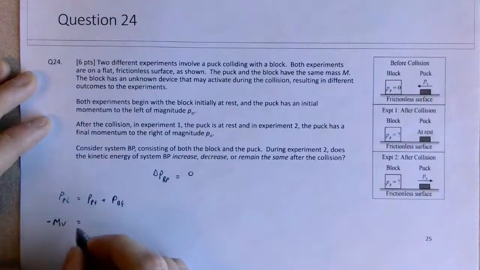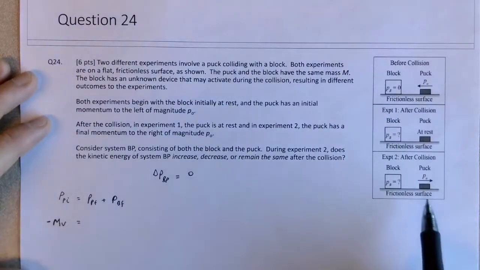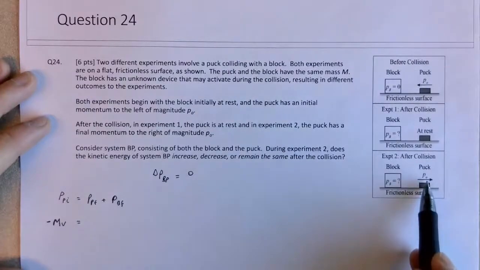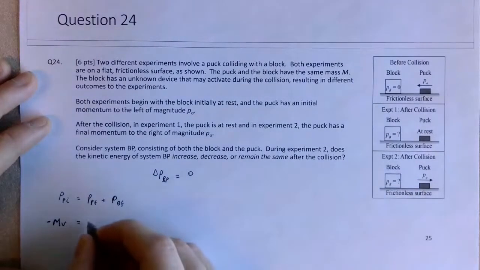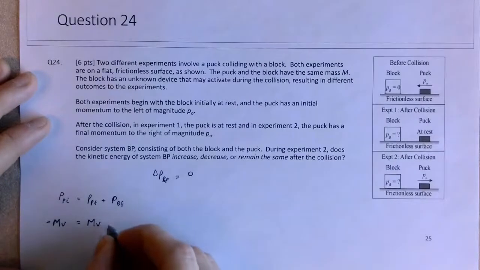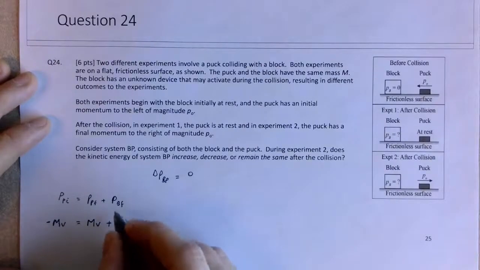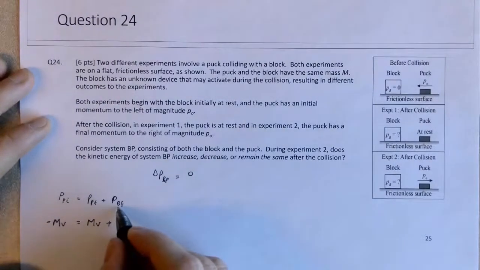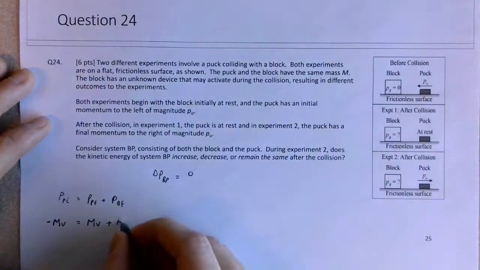And the puck final in experiment 2 moves with a positive P0 to the right, so that's moving the same speed. Plus the momentum of the block final. The mass of the block is the same as the mass of the puck.